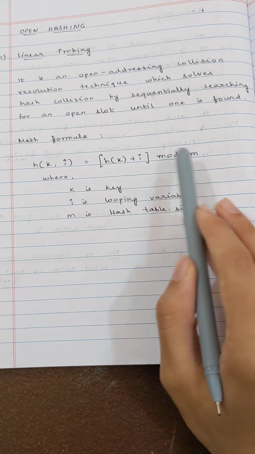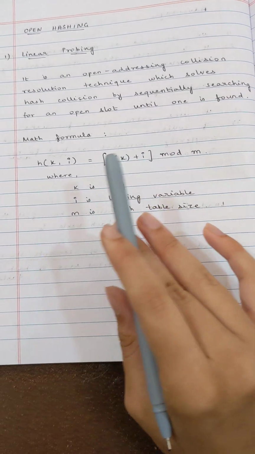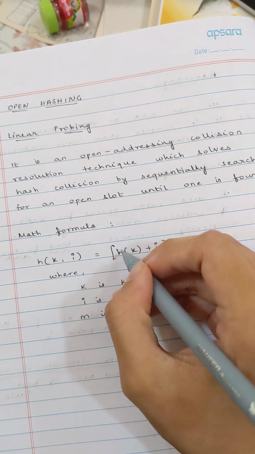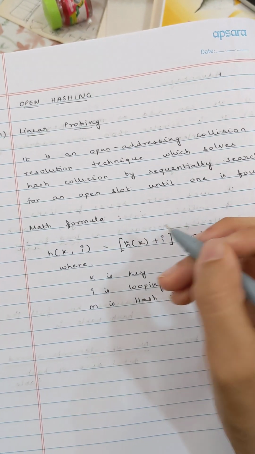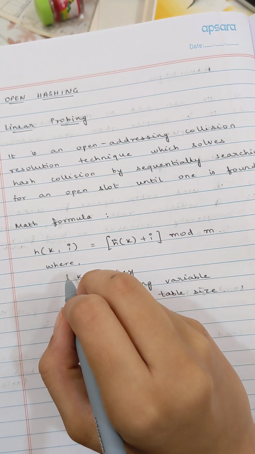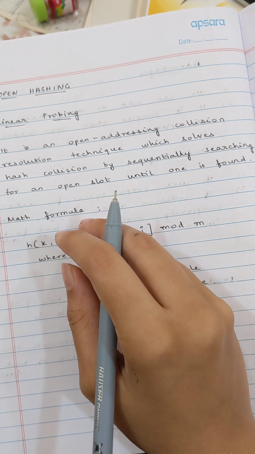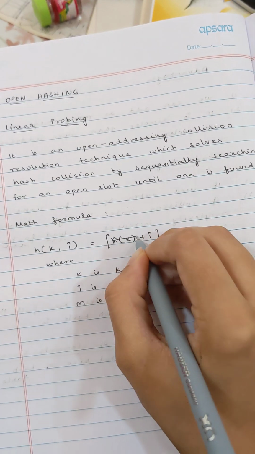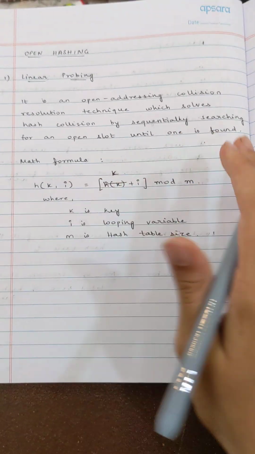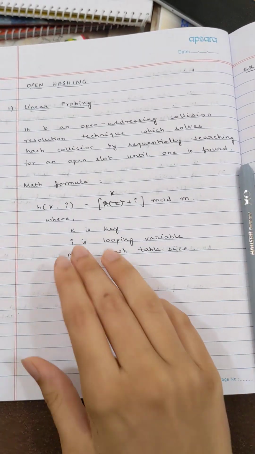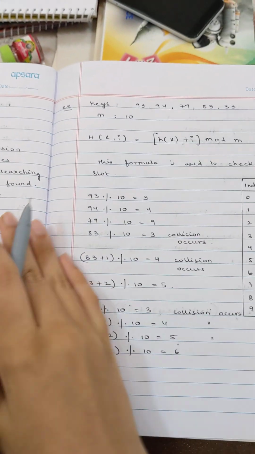So k mod m, that is h of k plus i mod m. I think this is k. This is not. Yeah, this is k. So what's going on? k is the key and i is the looping variable. I will tell you why we need this looping variable in the example.